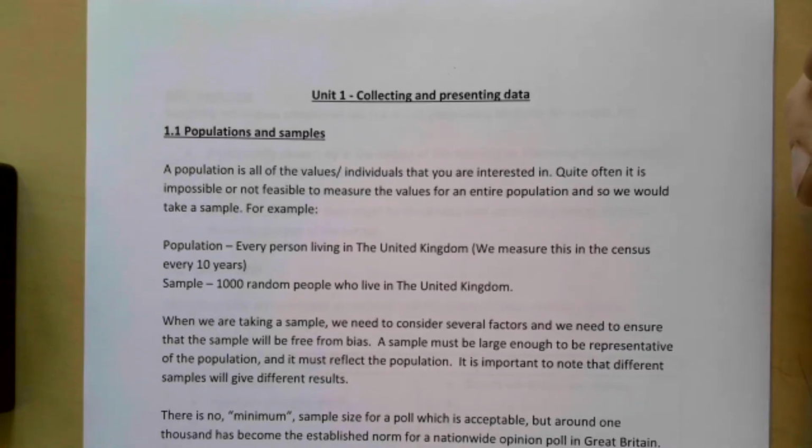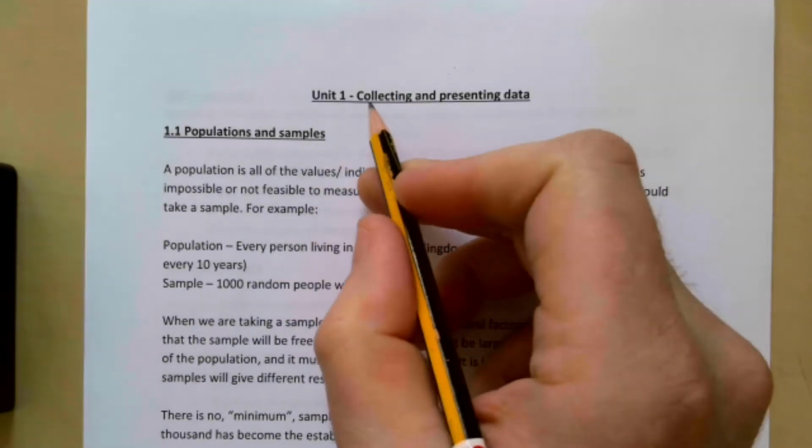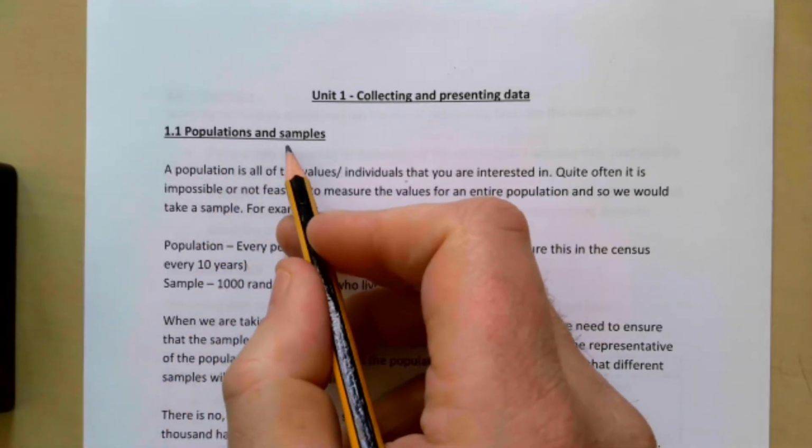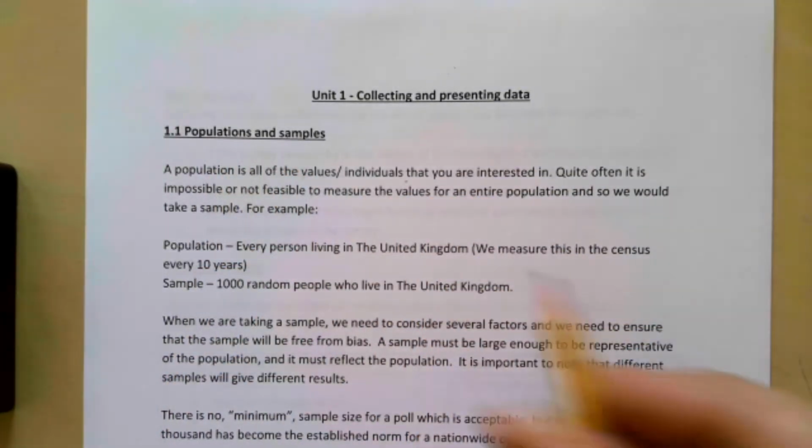This is Unit 1 for AS Statistics. So our first unit is collecting and presenting data, and we're looking first of all then at populations and samples, all stuff you've sort of done before really in GCSE, but we'll just run through it again.